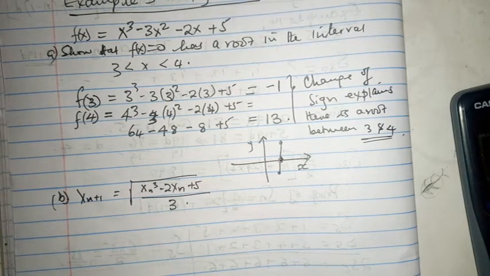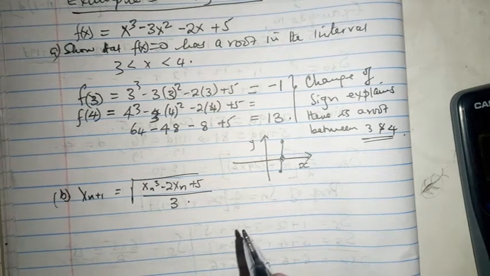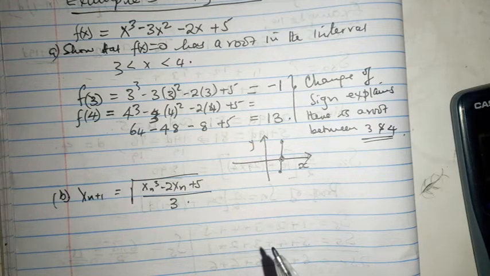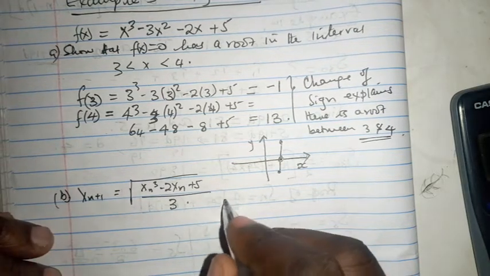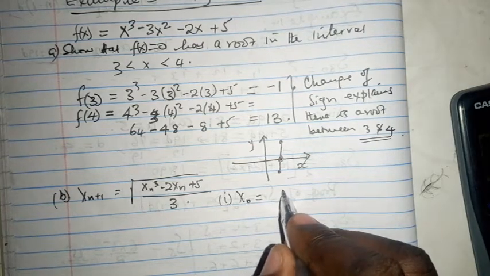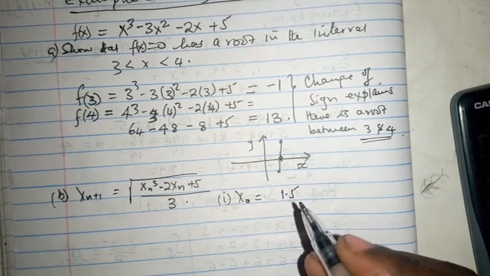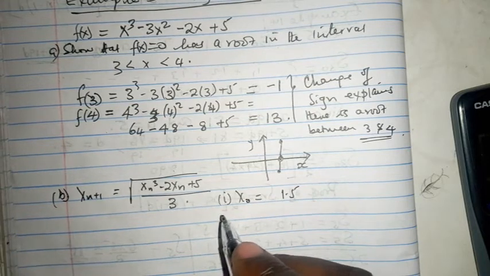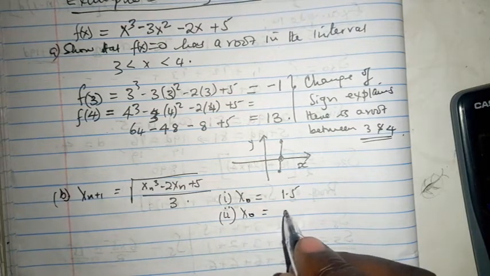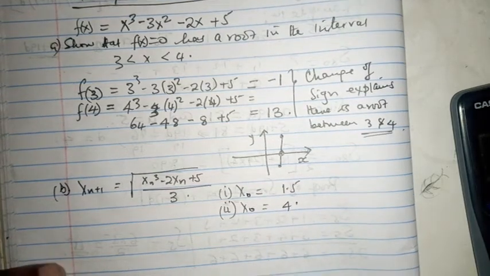We are supposed to calculate x1, x2 and x3, giving your answers to 4 decimal places, taking x naught equals 1.5, and at the second level, taking x naught, the very first value of x, to be 4. So let's see what happens.